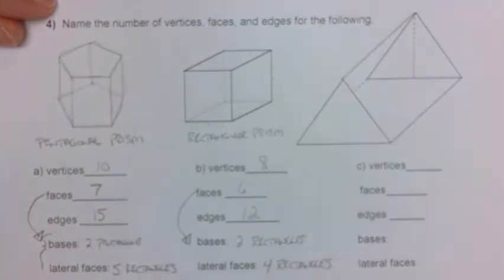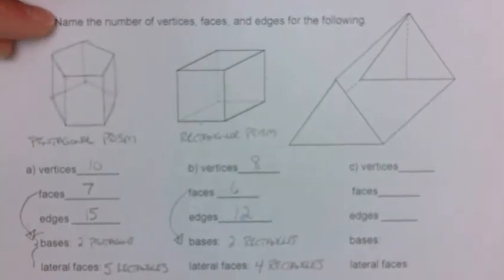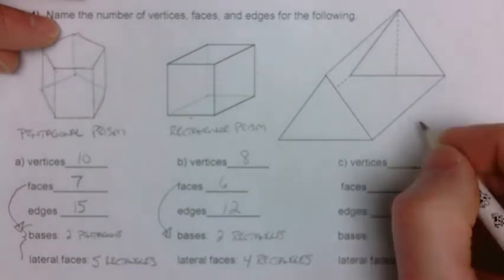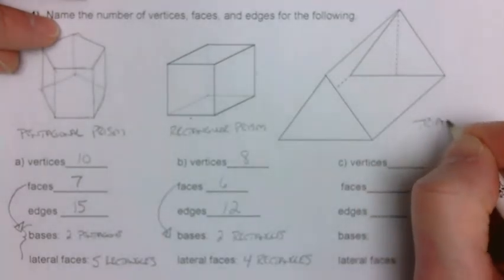For the bases, we have 2 rectangles. And then for the lateral faces, there are 4 more rectangles. So there's a total of 6 rectangular faces on that rectangular prism. In our third picture, this is called a triangular prism.